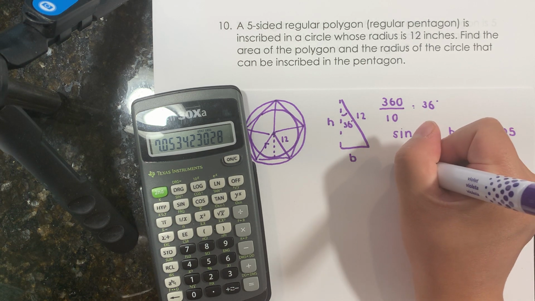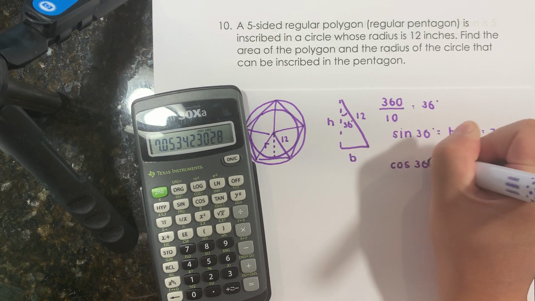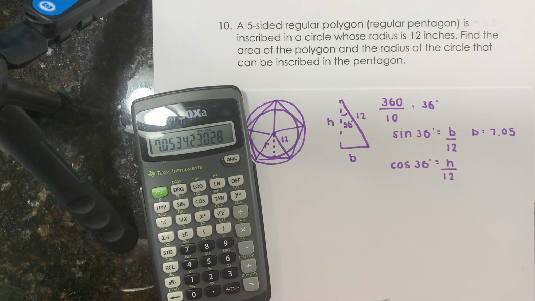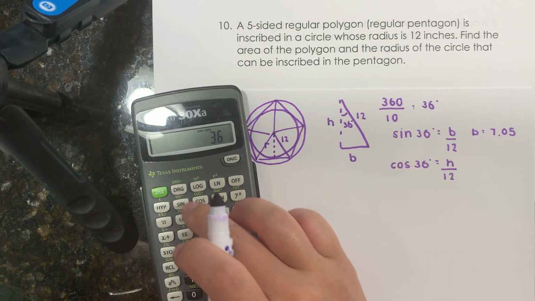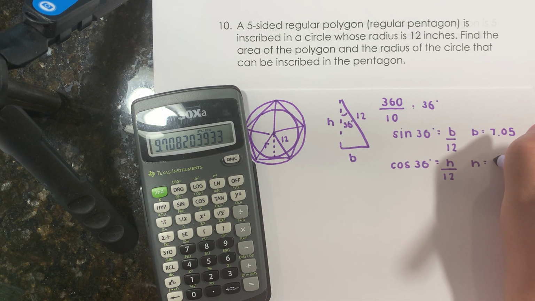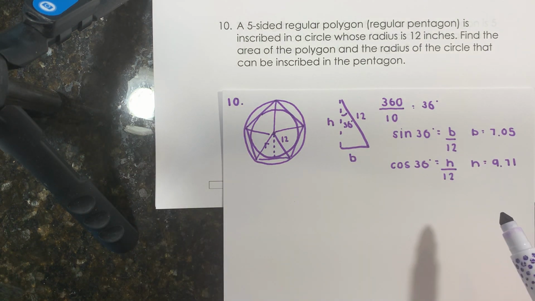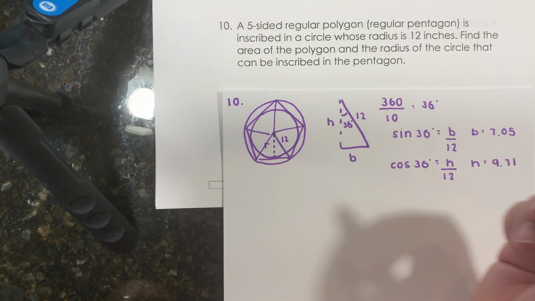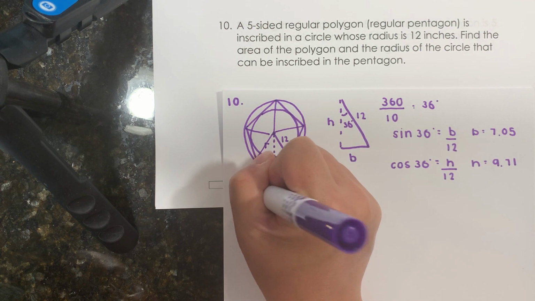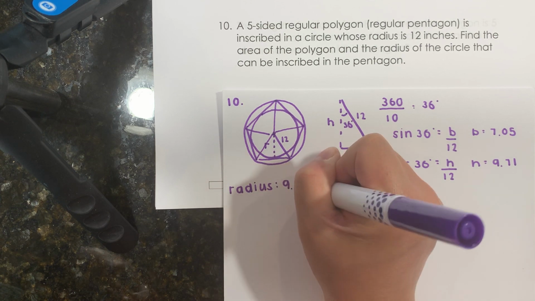Then for the height, I'm going to use cosine. Cosine of 36 equals adjacent over hypotenuse. So 12 times cosine 36, the height would be equal to 9.71. So that is the height of the triangle, but it's also going to be the radius of the inscribed circle. So I'll say the radius is going to be equal to 9.71 inches.